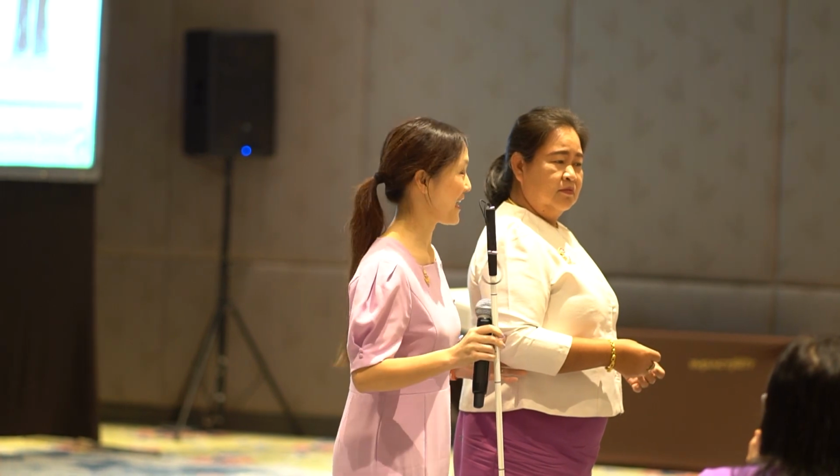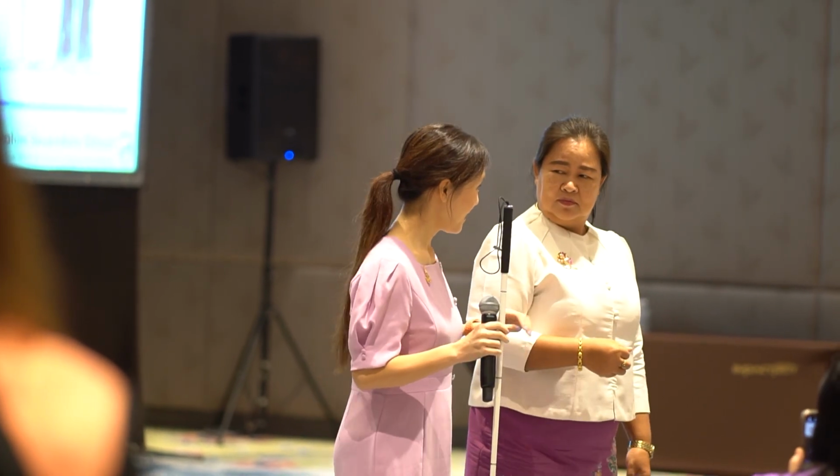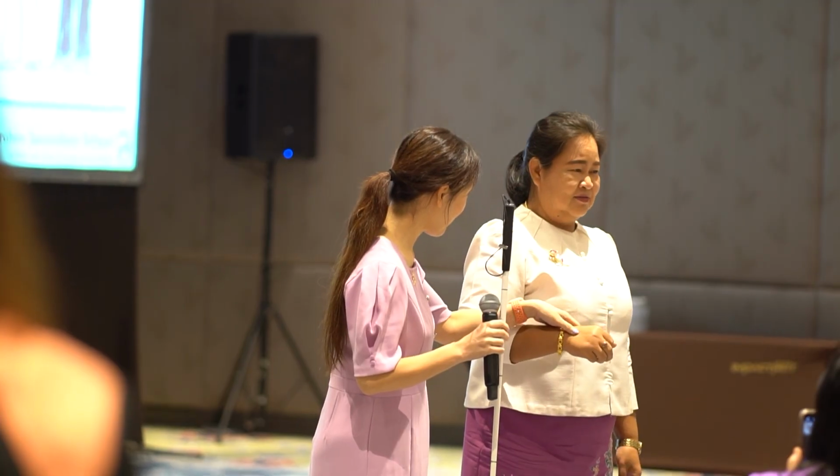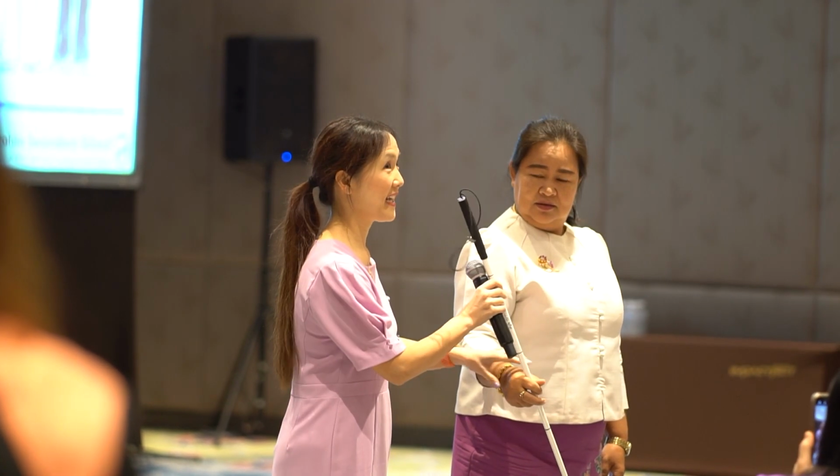I will need another volunteer to hold my cane. Sorry, just now I used my cane on my right hand side. So the other thing that I wanted to show you all is this. When you guide a person with visual impairment who is using a cane, never hold onto the person's cane and guide.